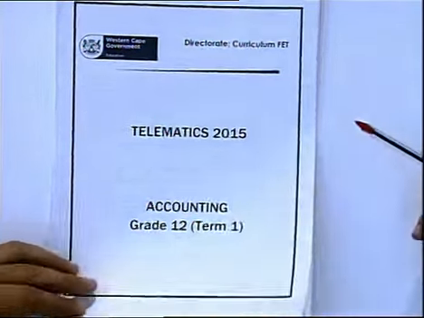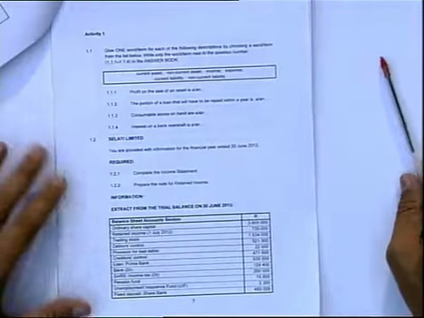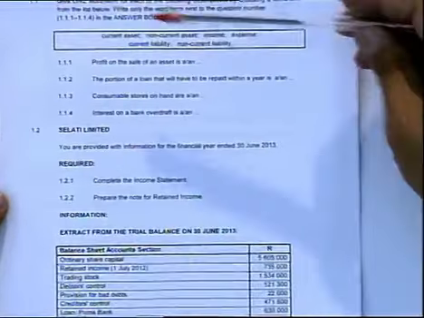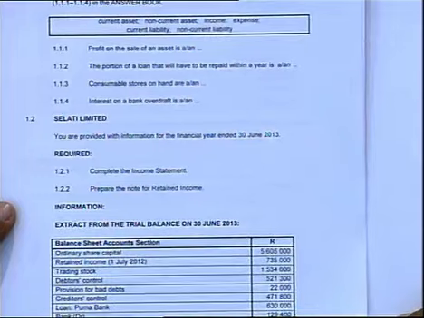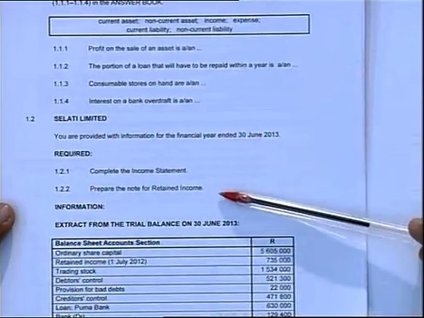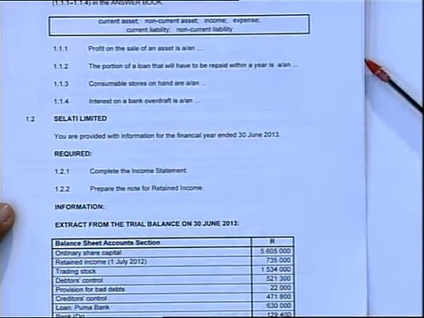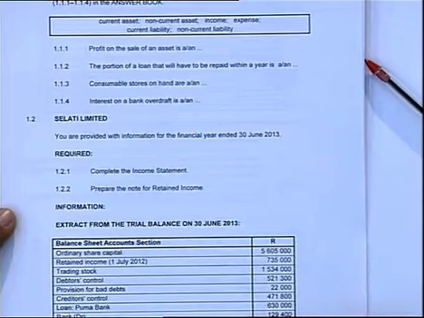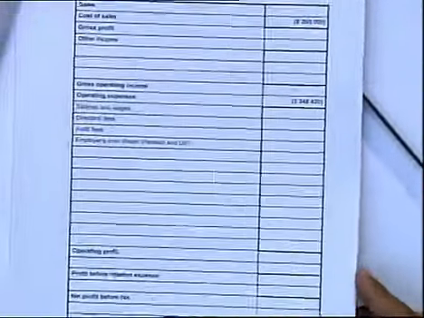Okay. What I'm going to do, I'm going to focus on question 1 or activity 1. It's activity 1. It's on page number 5. The income statement, that's what the question is all about, and they're also asking for us to do the note for retained income. Okay. So learners, it's on page 5 in the question book, and then in your workbook, the accounting workbook, it will be on page 3.